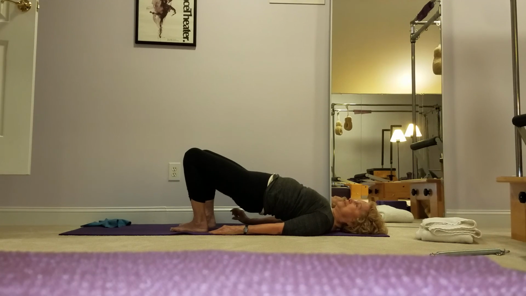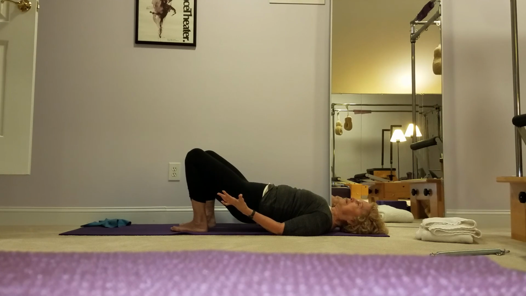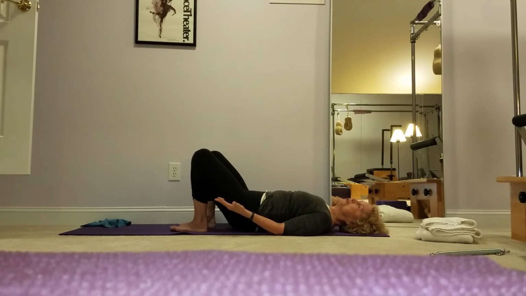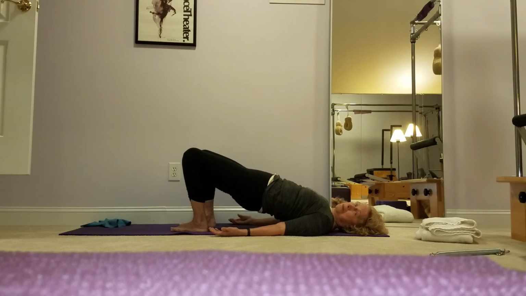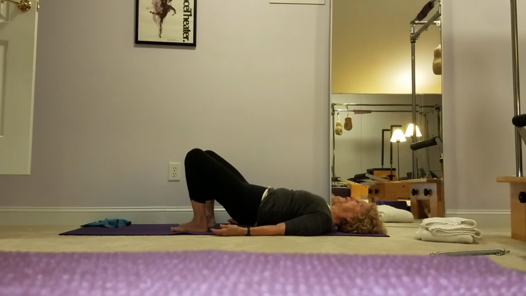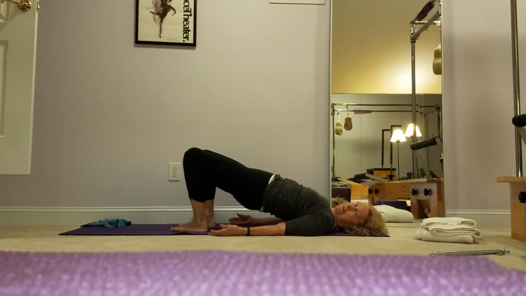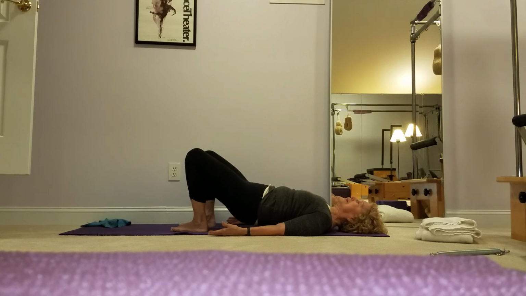Sometimes the articulation can bother that lower back more in the beginning. And we're just going to gently lower the hips back down. Think of everything going up in a straight line. Inhale here. Exhale, lift the hips up. Inhale here. Exhale and lower. Inhale and lift the hips up. Exhale and lower.